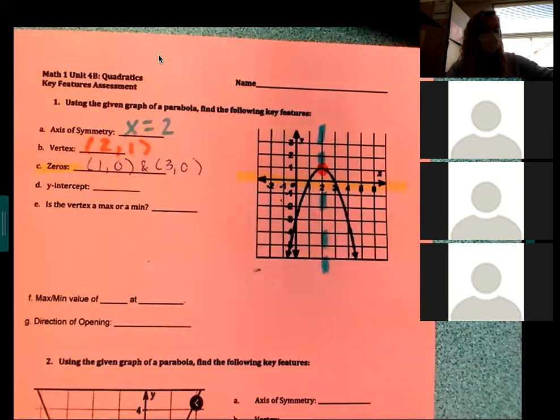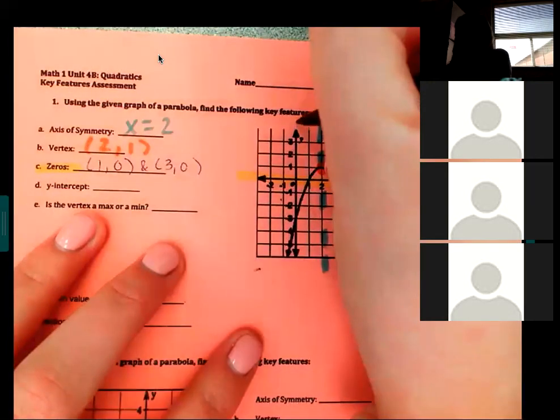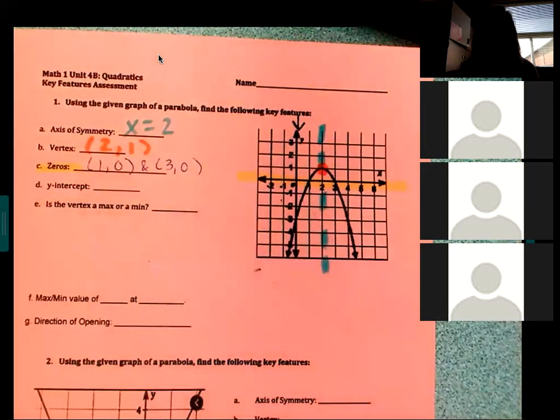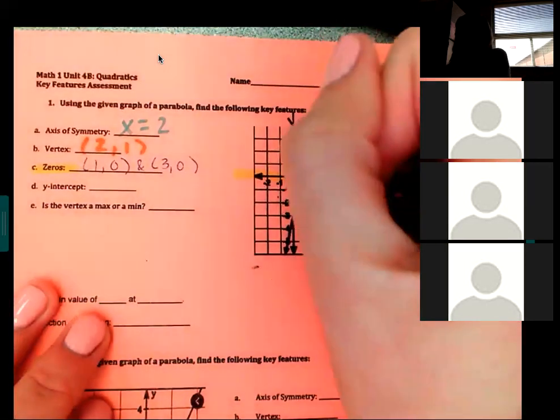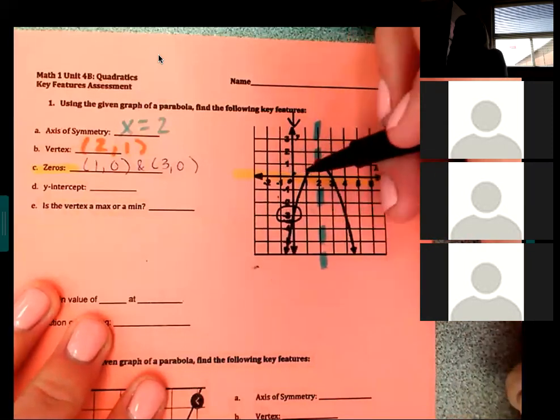Same thing with zeros, roots, solutions, okay? All right, a y-intercept is where the graph crosses the y-axis. Good. So what ordered pair does this parabola cross the vertical axis, the y-axis right here? 0, -3. Very good. It crosses at -3. And remember, you always start at the origin. It goes left or right, none, down 3. So that would be 0, -3.